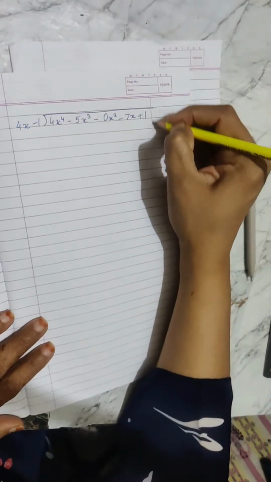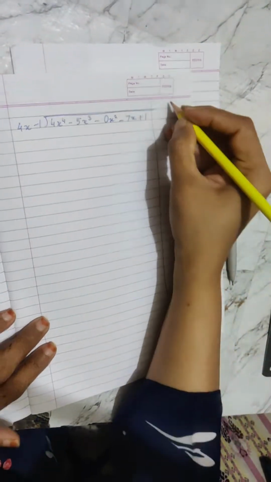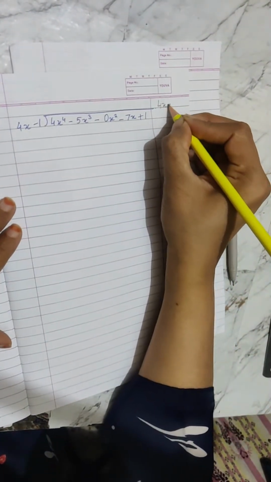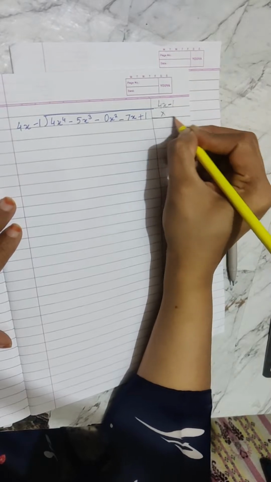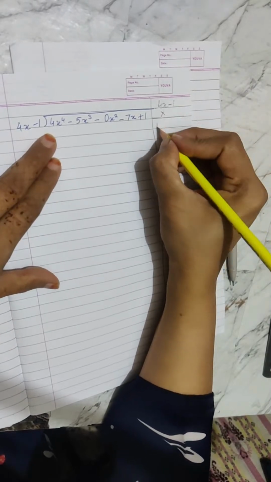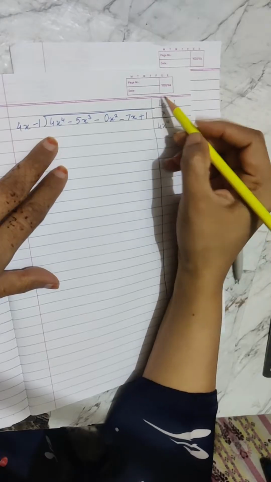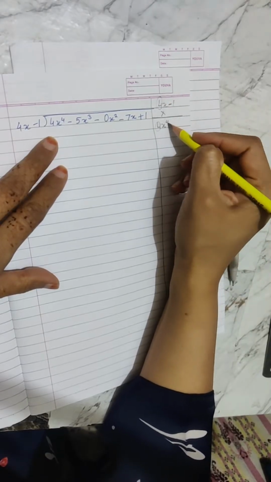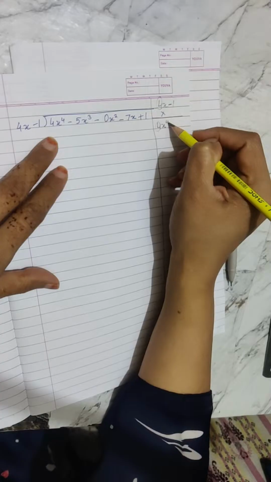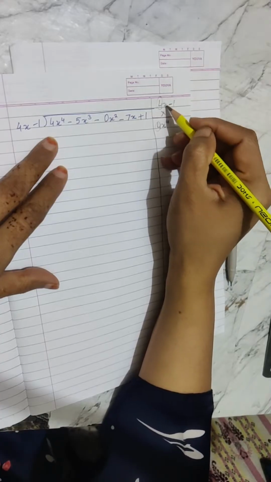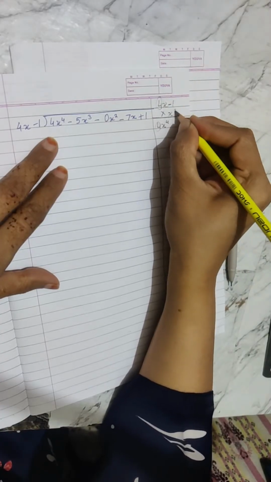Be very careful with this sum, a bit tricky. First I have to multiply. I have to get 4x raised to 4. I already have a 4, and 4 I want down as a power, so 4 minus 1, so I have to multiply by x cube.